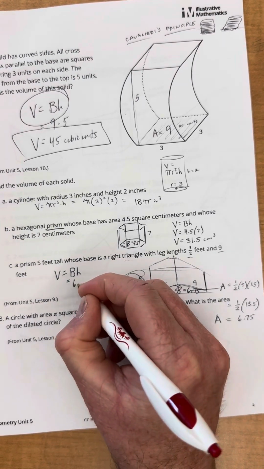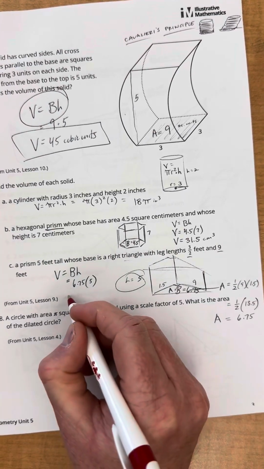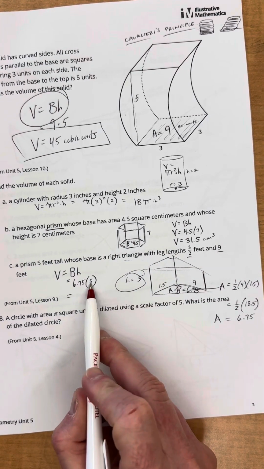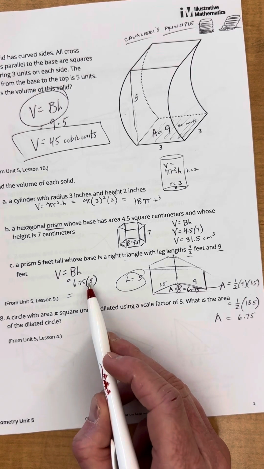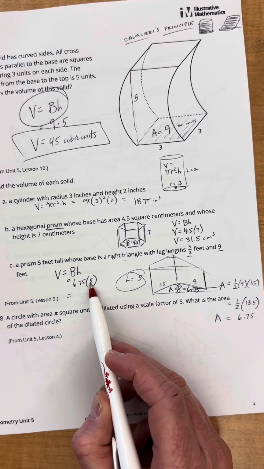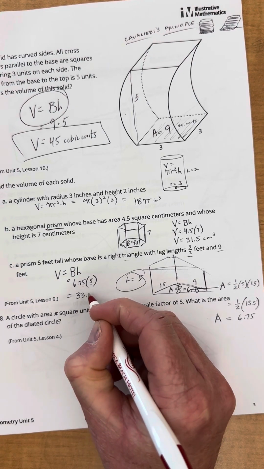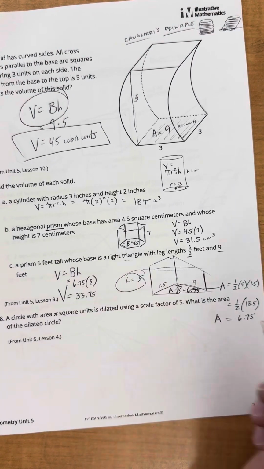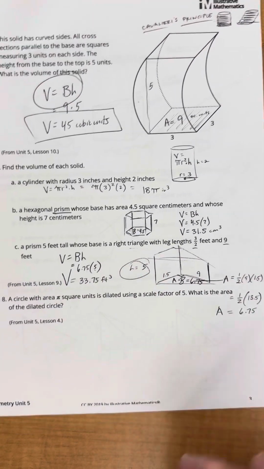Base is 6.75, height is 5. Let's see if I can do that in my head. 7 times 5 is 35, and you have 0.25 times 5, that's minus 1.25. So that would be 33.75. So volume equals 33.75 cubic feet.